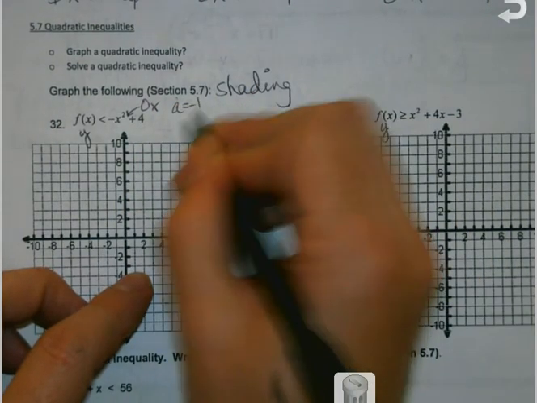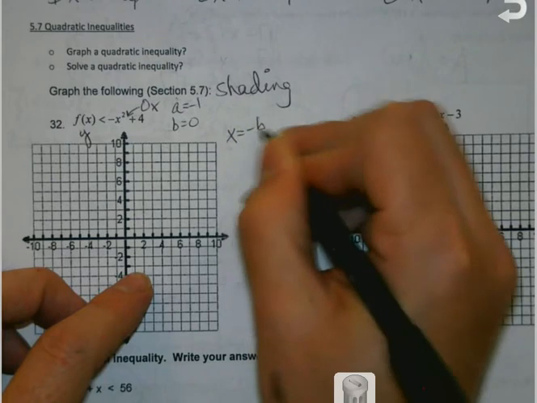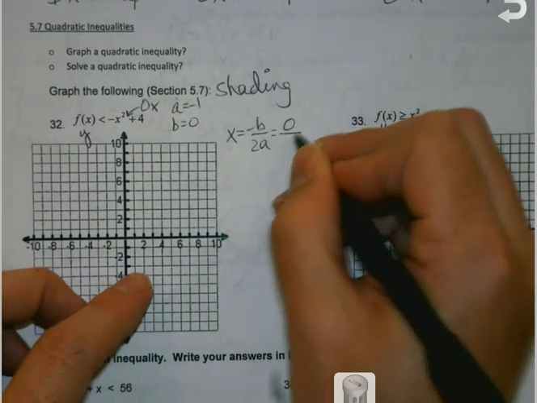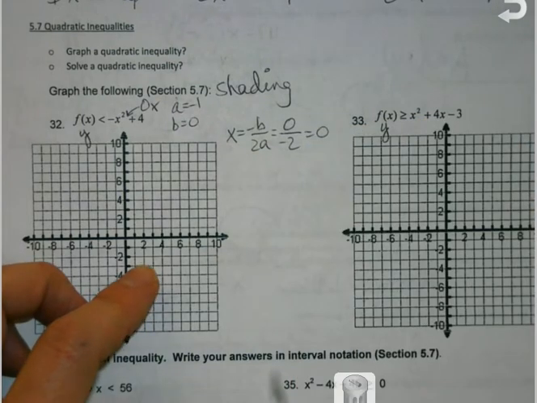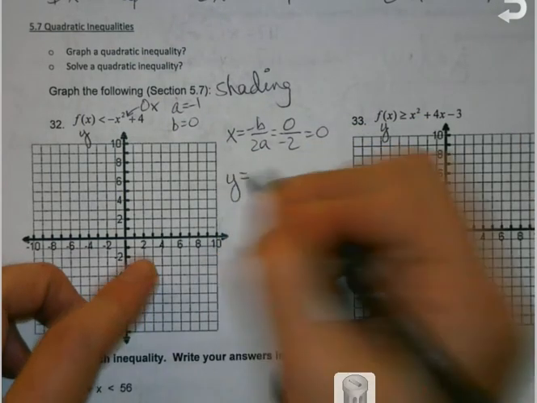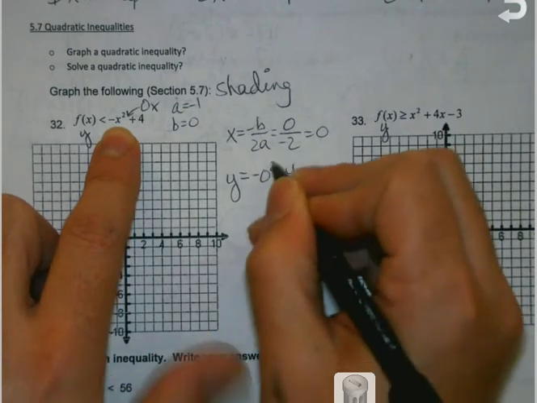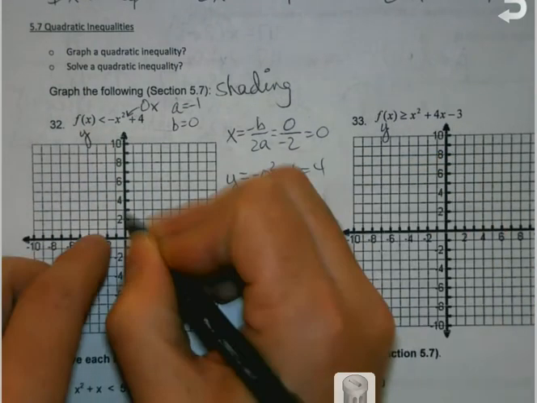So my A would be -1, my B would be 0. You're like, well, if your B is 0, that's going to make your x value, your vertex, 0. I agree. My y value is just plugging that 0 back in. 0 squared is 0 plus 4 is 4. So my vertex is at 0, 4.